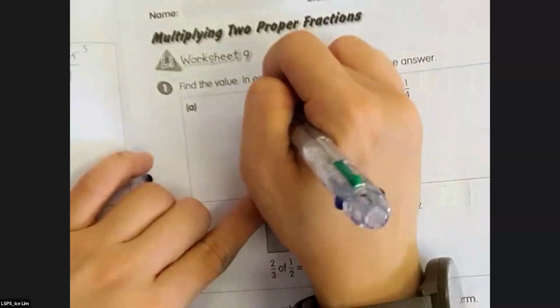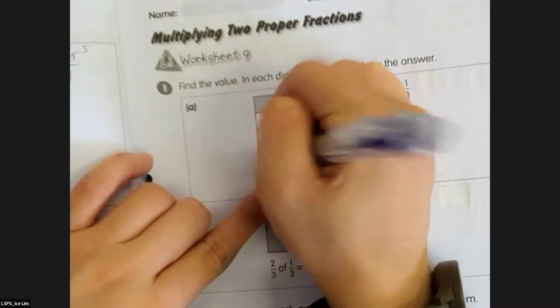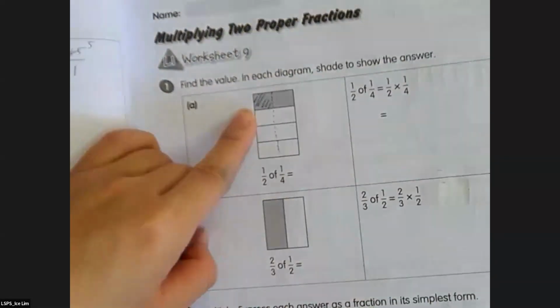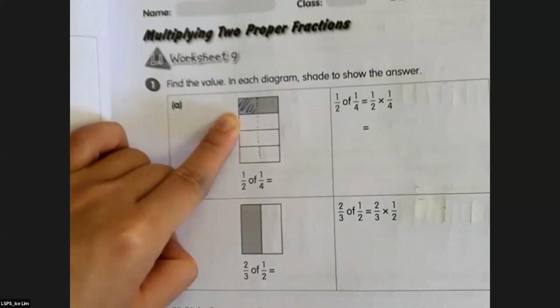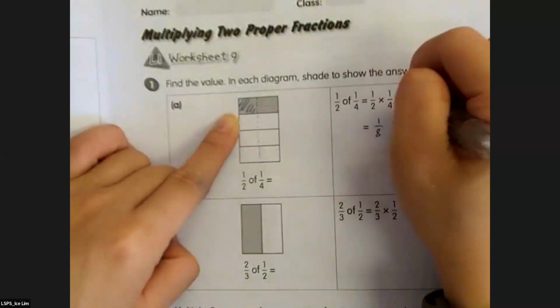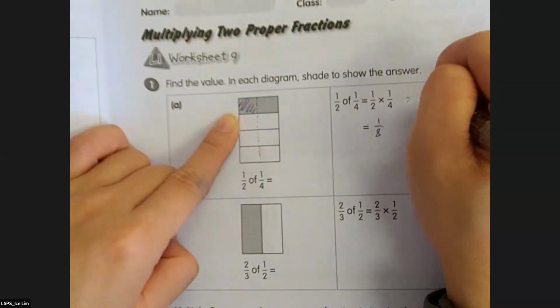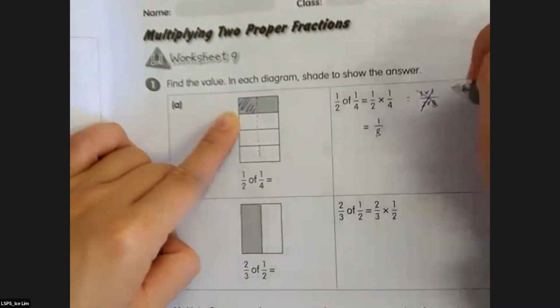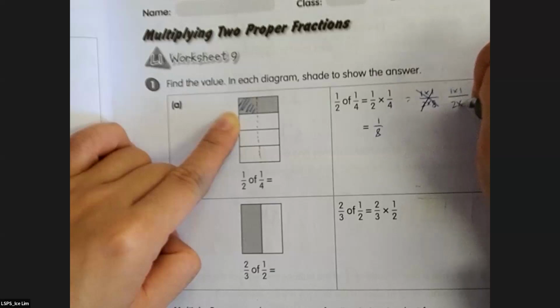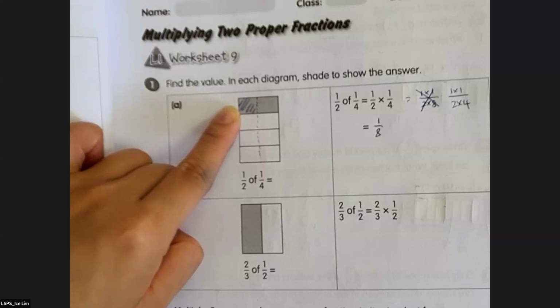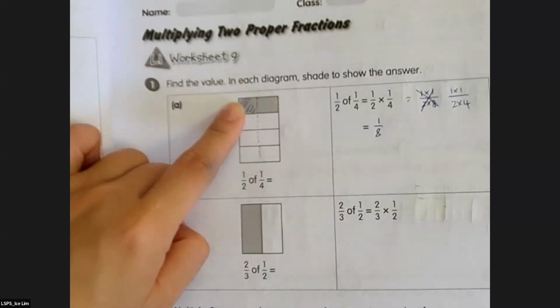So half of this 1/4 actually means I'm cutting this part here into 2 further parts.